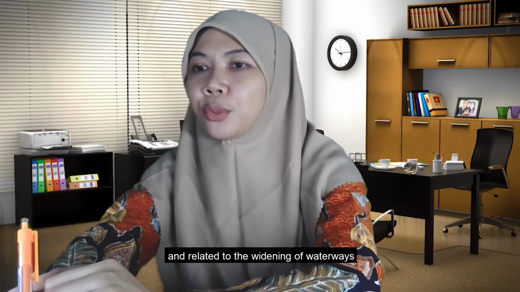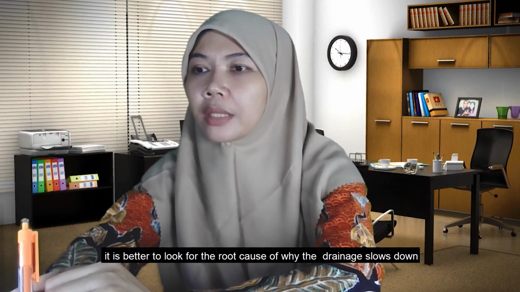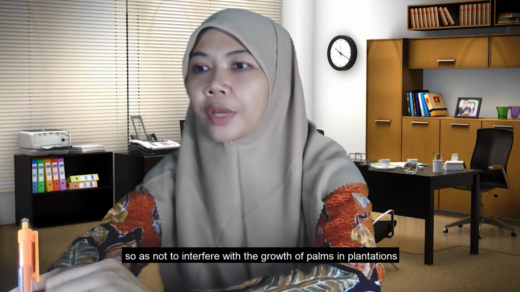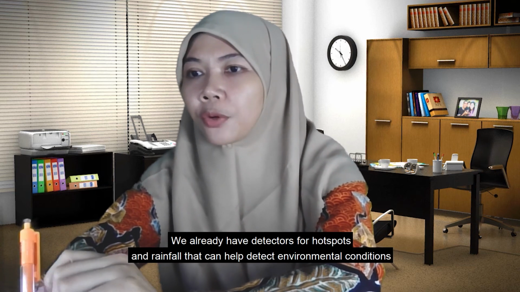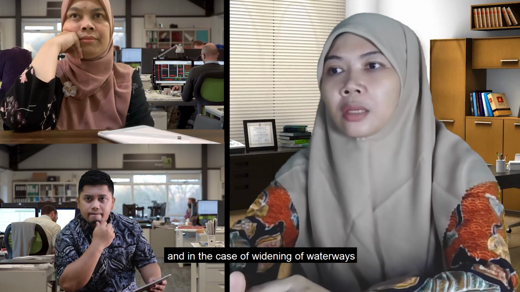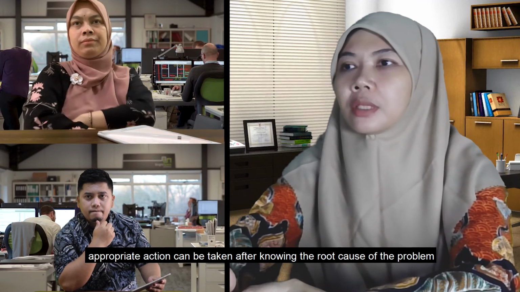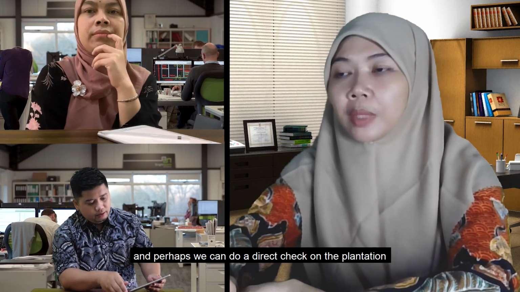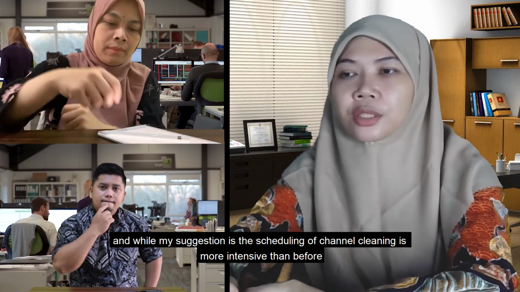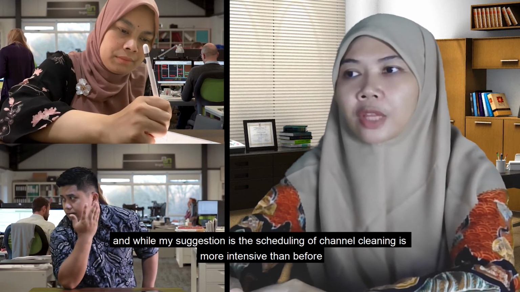And related to the widening of waterways, it is better to look for the root cause of why the drainage slowed down, so as not to interfere with the growth of the palm in the plantation. We already have detectors for hotspots and rainfall that can help detect environmental conditions. In the case of widening of waterways, appropriate action can be taken after knowing the root cause of the problem, and perhaps we can do a direct check on the plantation. And my suggestion is that the scheduling of channel cleaning be more intensive than before.